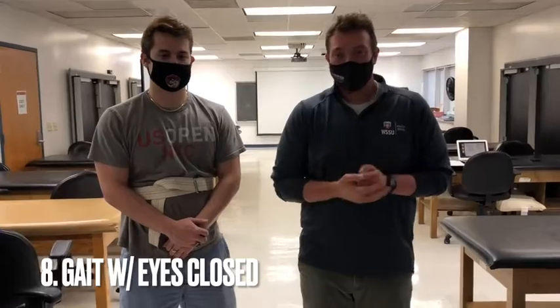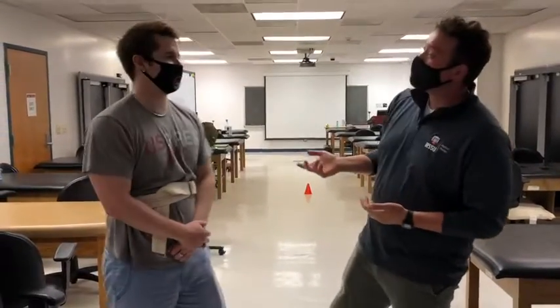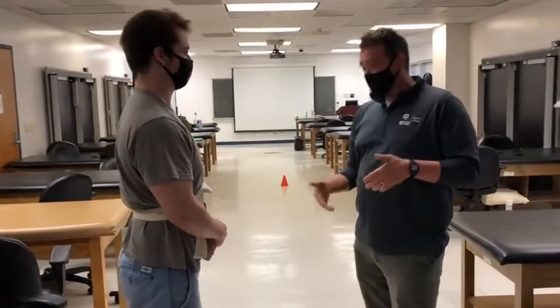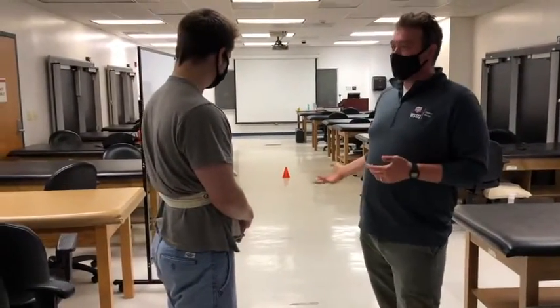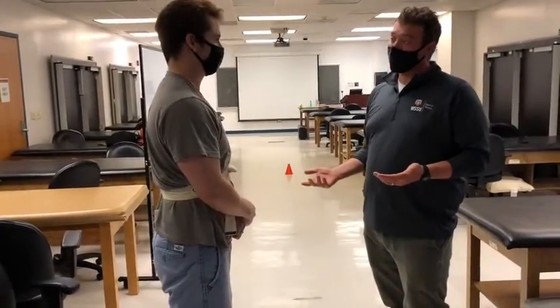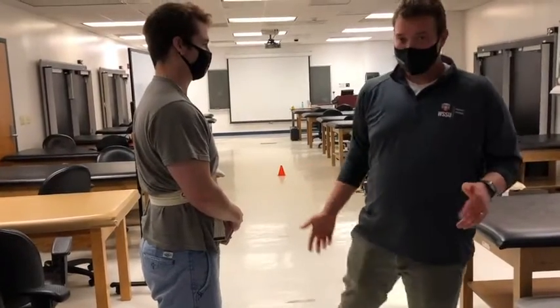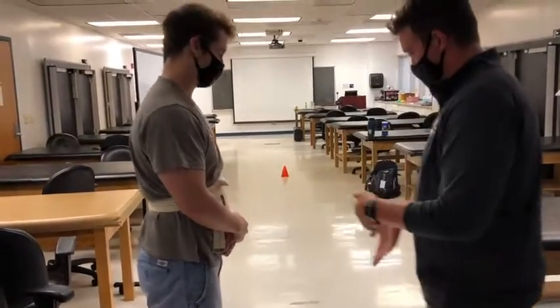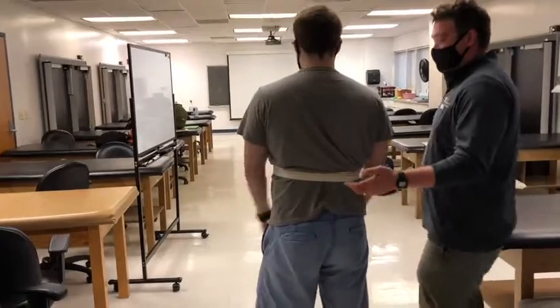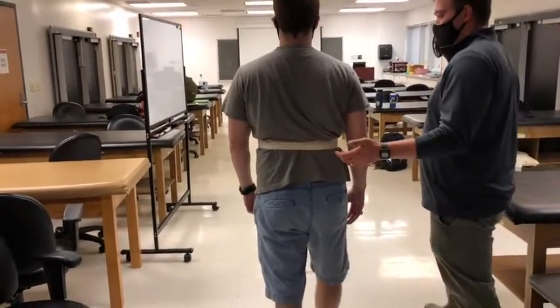The next step in the FGA is going to be gait with the eyes closed. So for this one, again, we instruct our patient. Zach, what I want you to do is walk at a normal speed from this cone to the next with your eyes closed. I'm gonna be walking beside you along the way, okay? And ideally we demonstrate again for the patient, but for time. All right, go ahead, close your eyes, step.